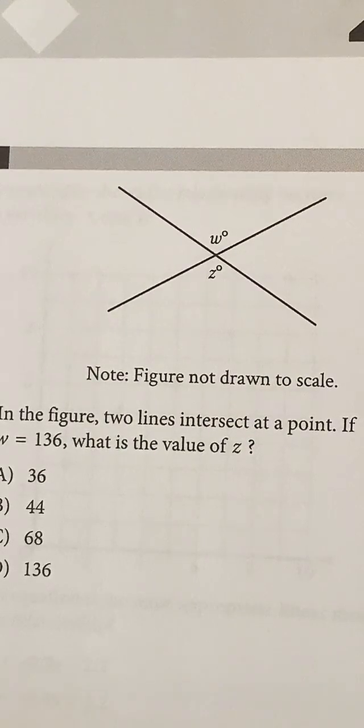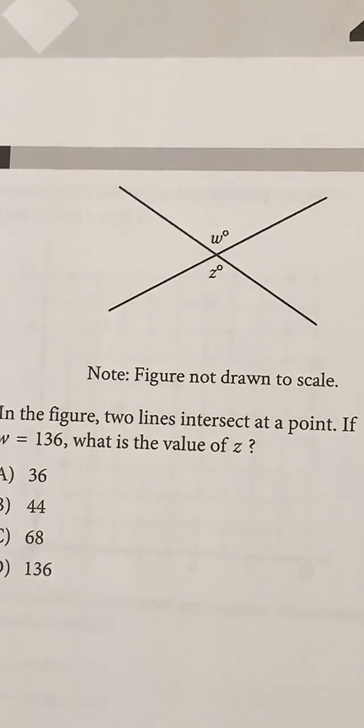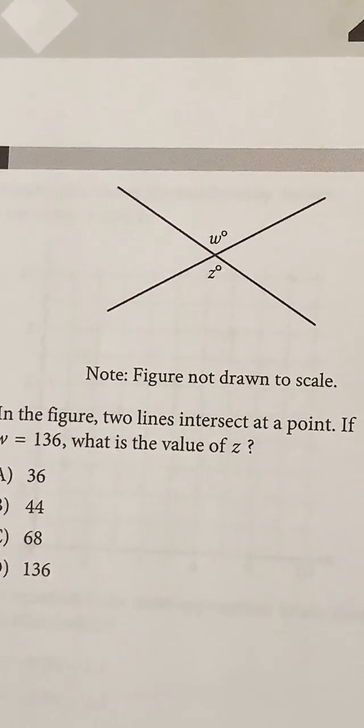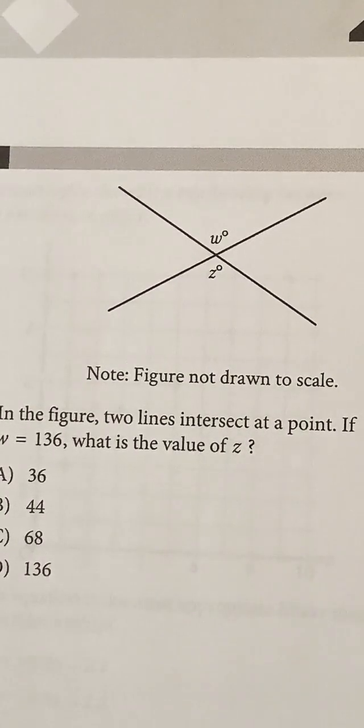Okay, Wilmer asks, what does nonlinear mean? So anything that's not giving you a straight line. Okay, a parabola, when it's a U shape, that is nonlinear. Anything that's not giving you a straight line.